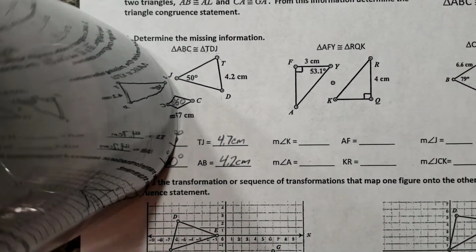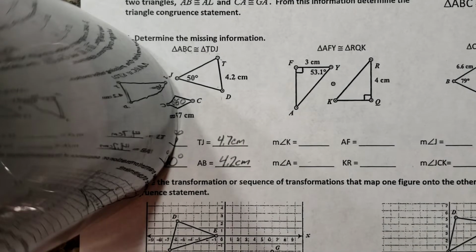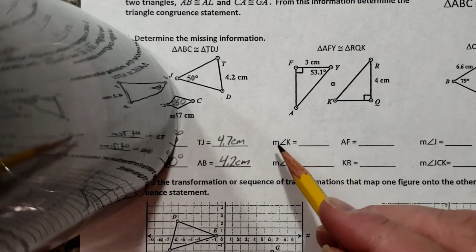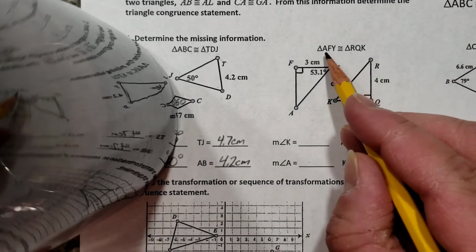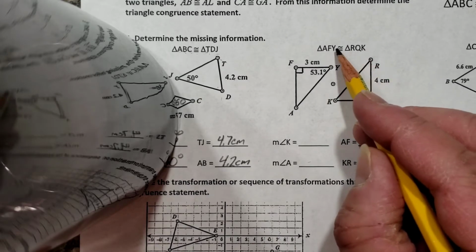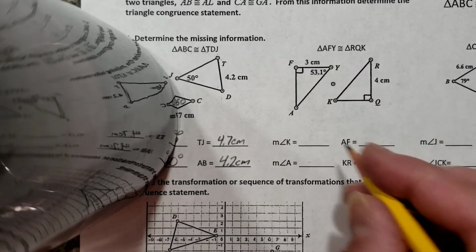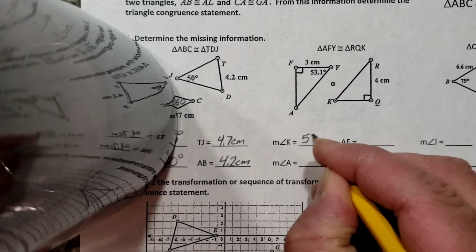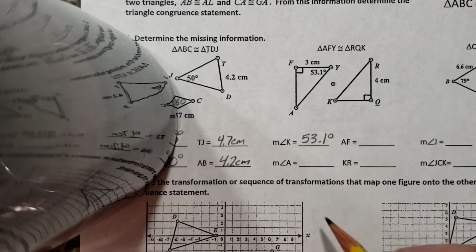Two triangles. And the first thing I see is a right angle. So I'm thinking we may have to at some point use the Pythagorean theorem. We'll check that out. We want the measure of angle K. Okay, so we have AFY is congruent to RQK. K lines up with Y. Y is 53.1. K, 53.1.